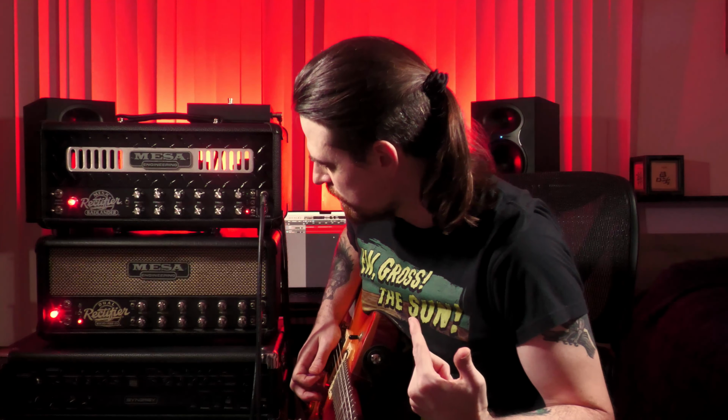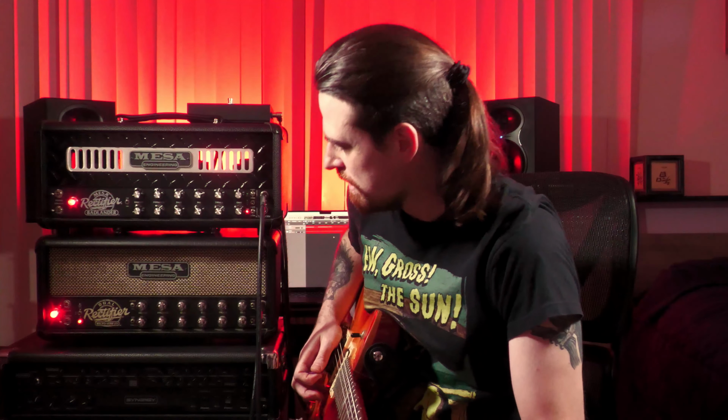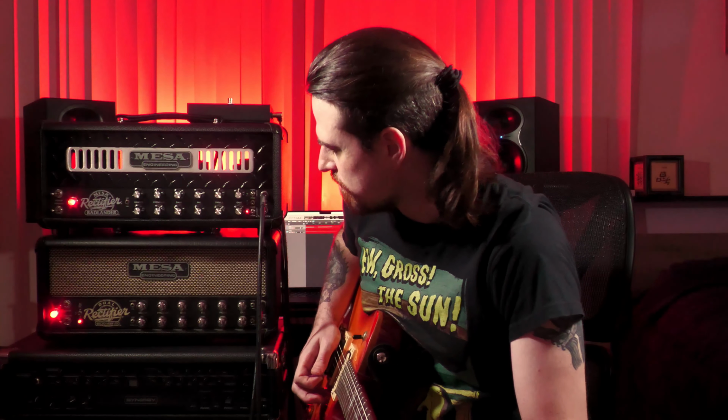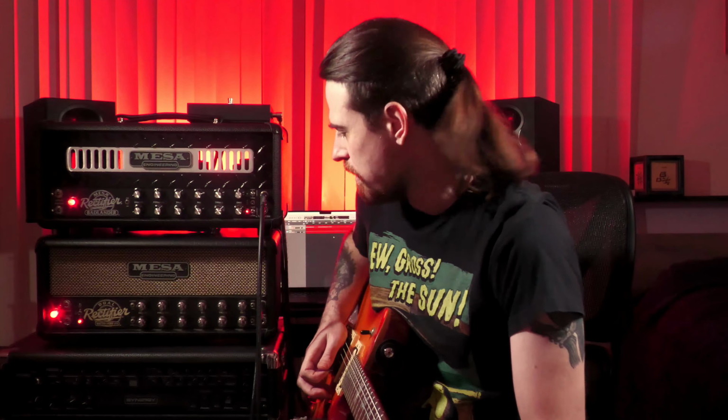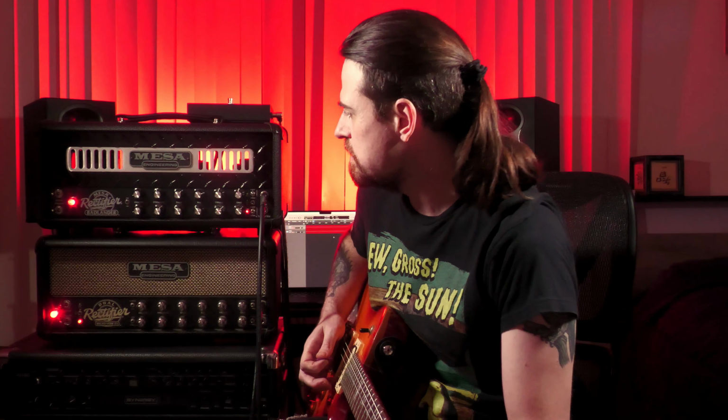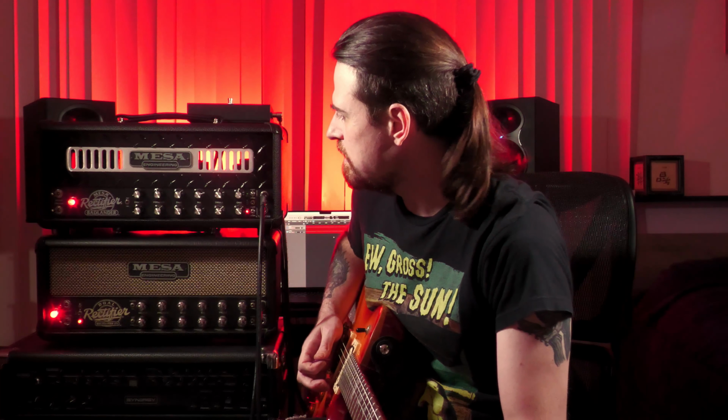Alright, so just to go over the exact settings for this sound, on the Recto-Verb, presence is at about 2 o'clock, 2:30, same thing with the treble. Mid is at about 10 o'clock and bass is all the way off. Gain is at about 1 o'clock. And then on the Badlander, presence, treble, and gain are all at about 2 o'clock. Mid is at about 10, and then the bass is at about 10 o'clock.